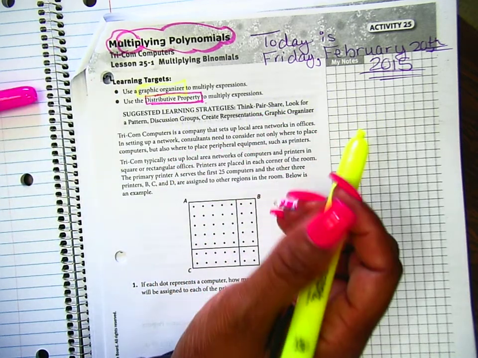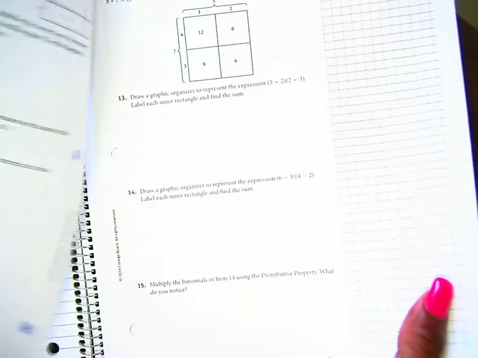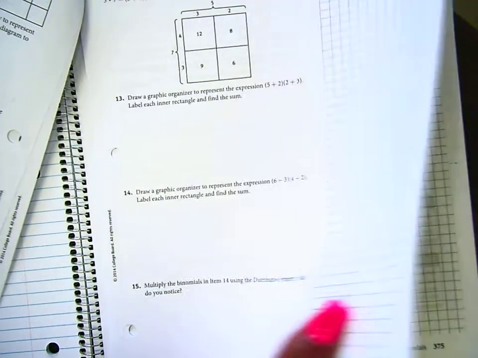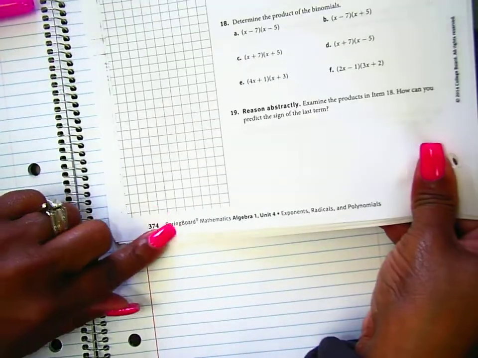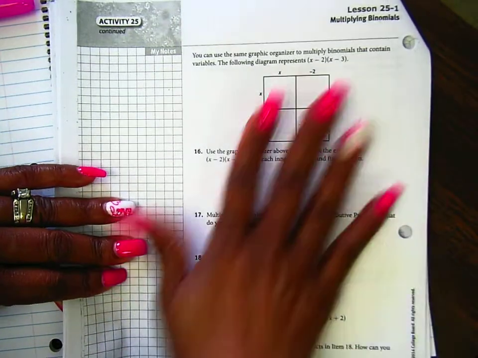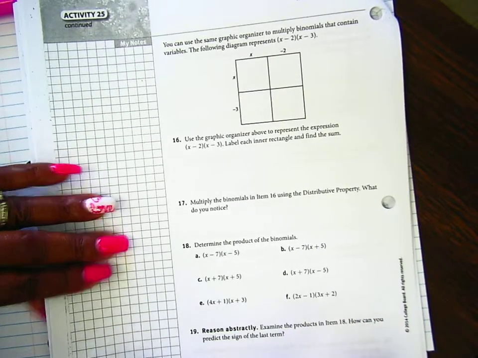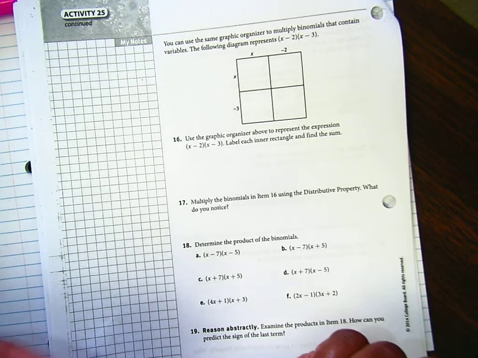And we also will use the distributive property to multiply expressions. I'm going to flip through this packet and go to page 374, so that you can see what I'm doing here. And here we go. So if you lose your packet or anything, you can see this, so you pause the video. That's what I love about it. When we're multiplying it, it's really just multiplying it.